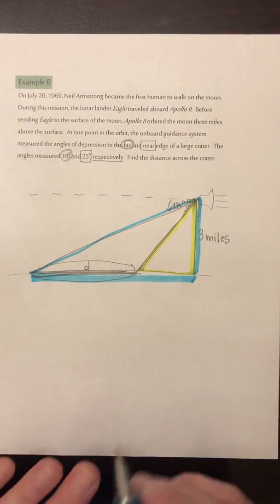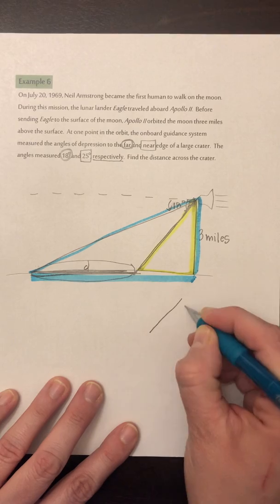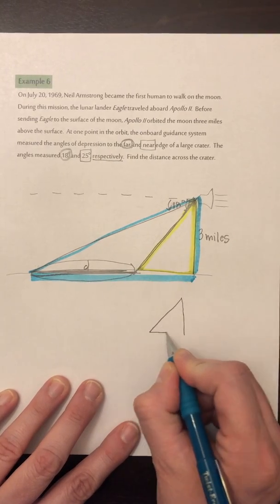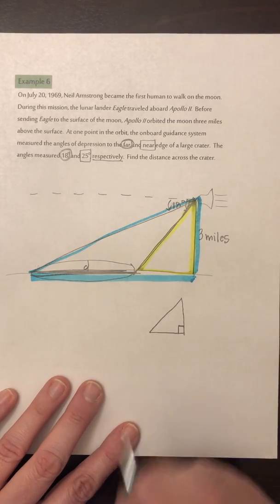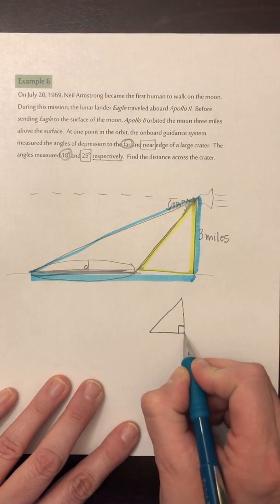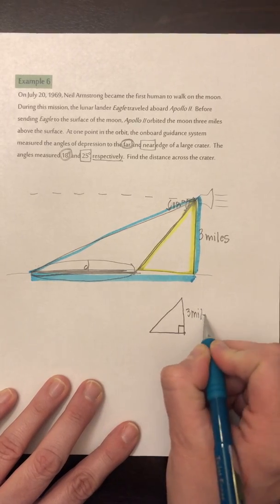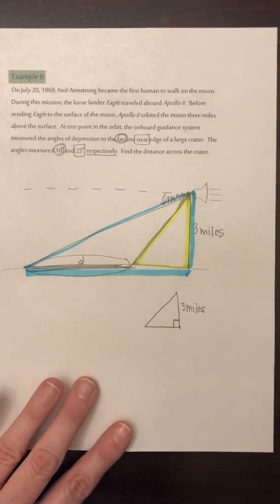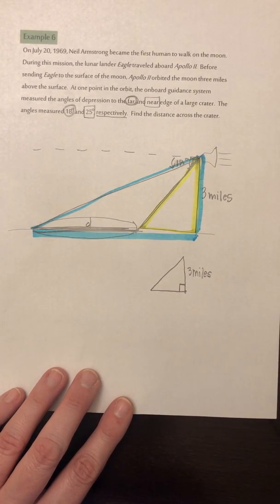Let's talk about the yellow one first, which I'm just going to redraw right below it. Here's what I know about the yellow triangle. I know that I have a 90-degree angle right there. I know that from here to here represents that 3 miles. So that represented how high the eagle was from the surface of the moon.